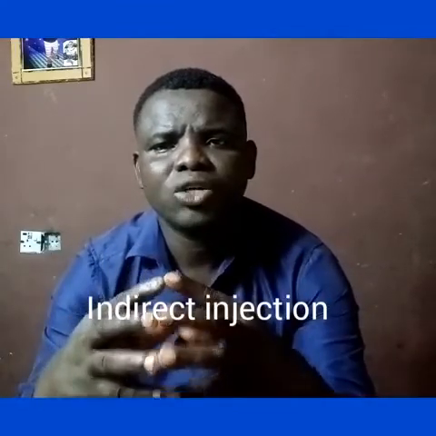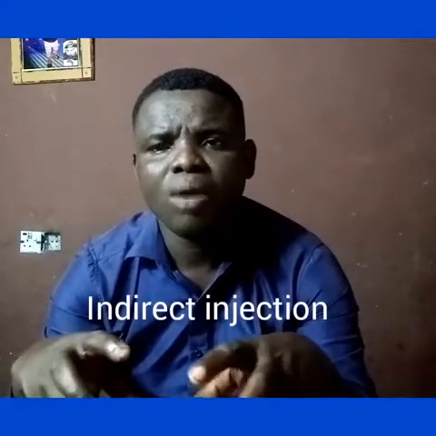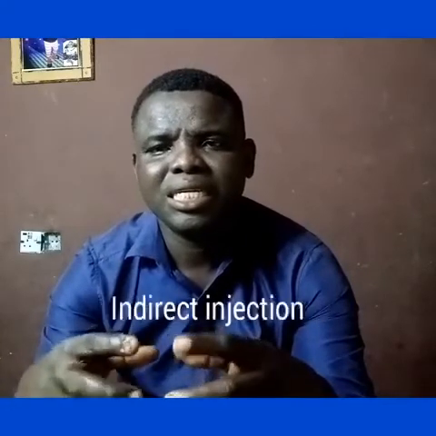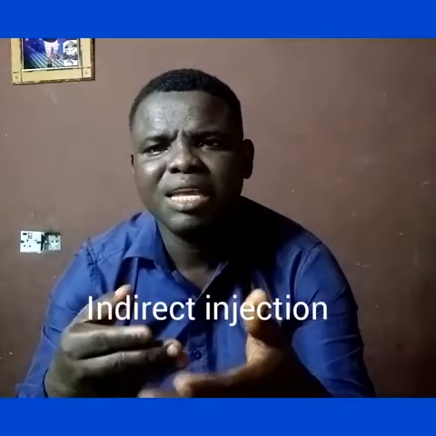What is direct injection? It means your combustion is taking place in the main combustion space, between your cylinder head and on top of your piston. That is your direct injection. Your nozzle is atomizing directly to your piston edge. That is your indirect injection.